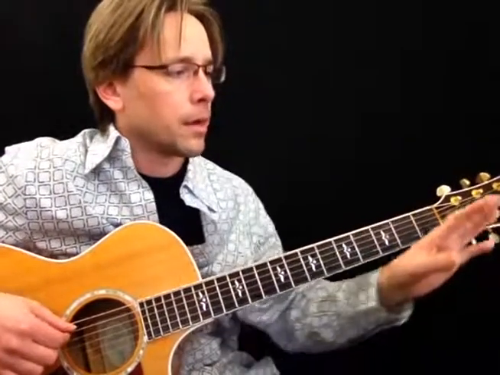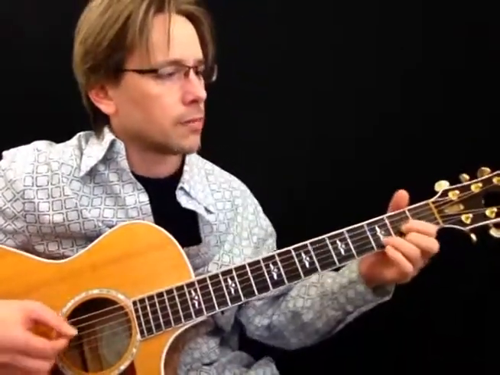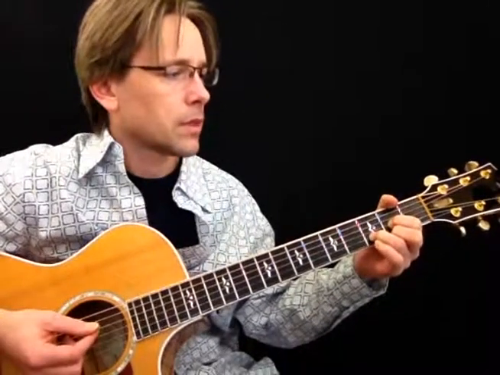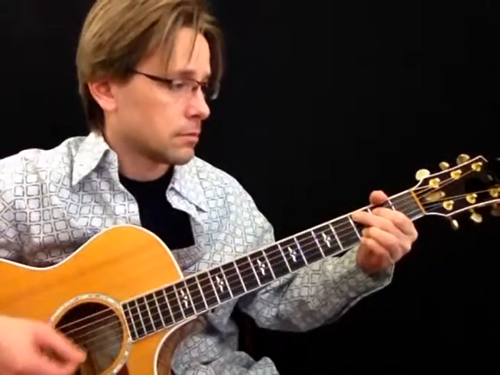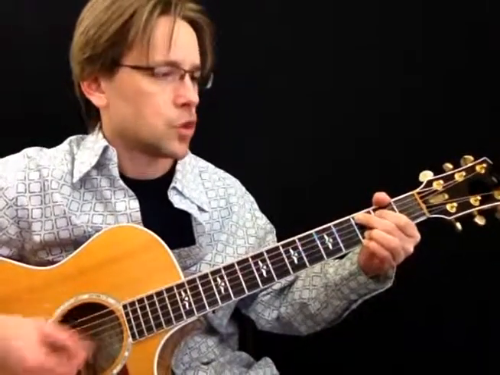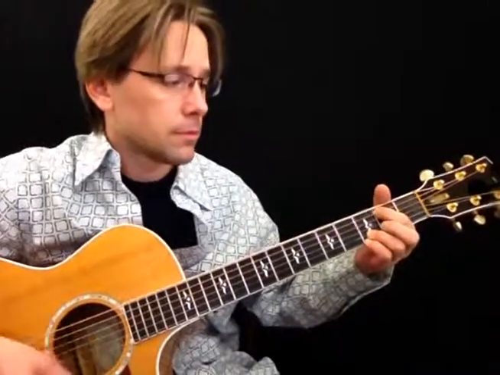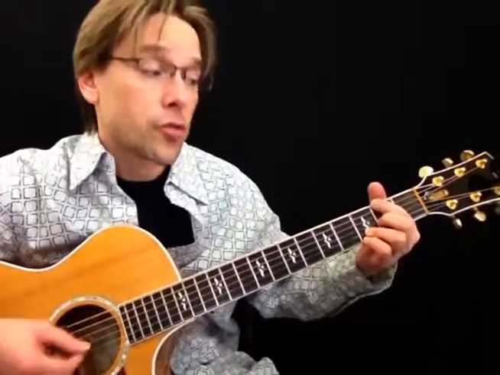Okay, then it goes to a D chord, measure 10. You're going to go like this. Pre-chorus: C add 9, G5, E minor 7, D sus4 over F sharp.